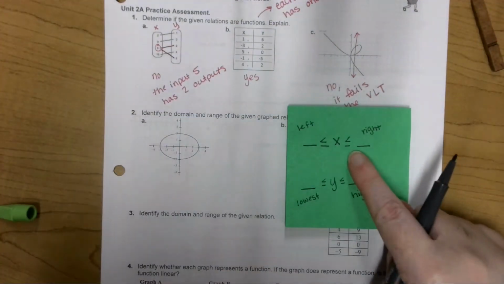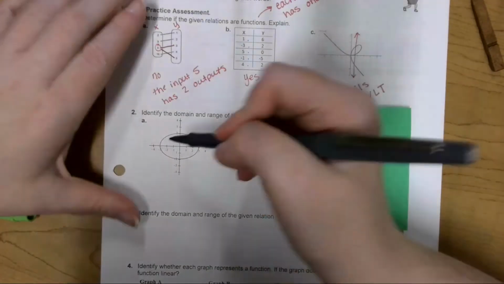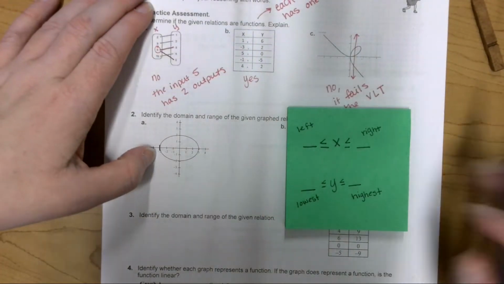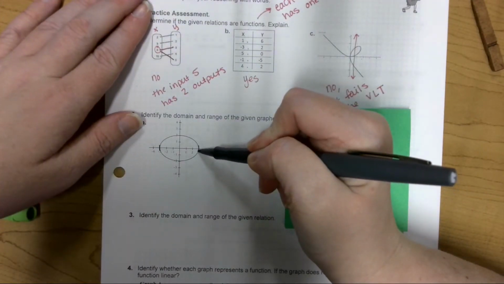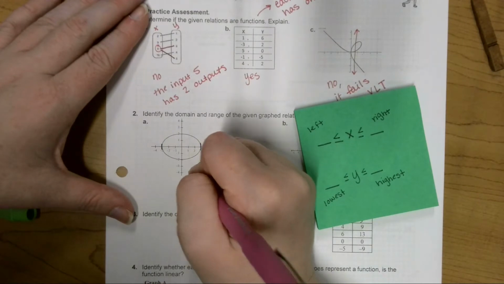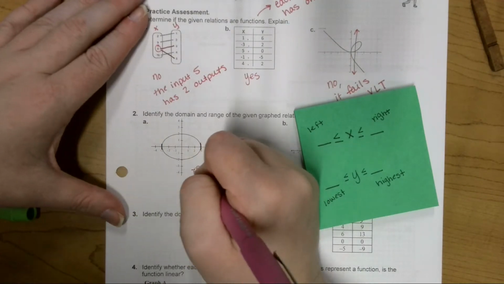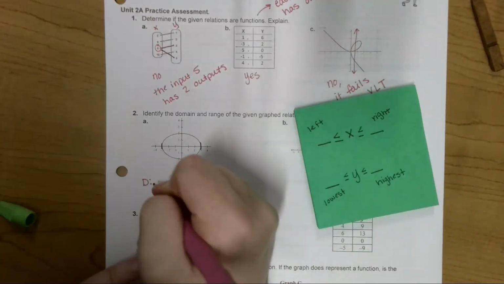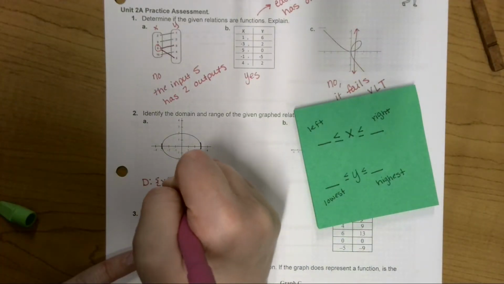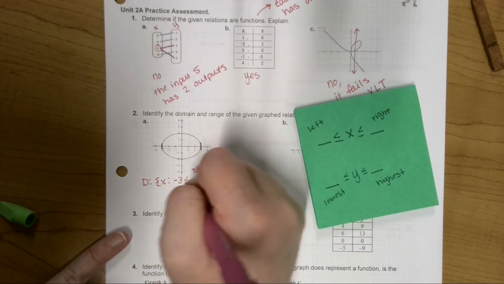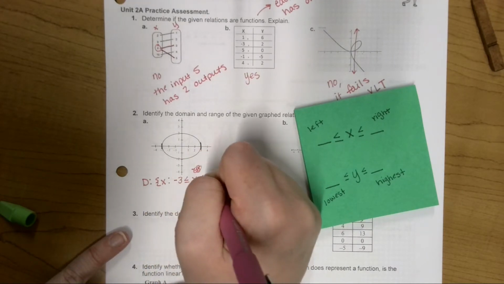So domain, I'm going from left to right. My point furthest on the left of this is -3, and my point furthest on the right is +3. So we're going to say that the domain of X is that X is between -3 and +3.